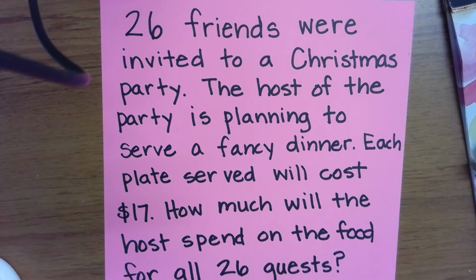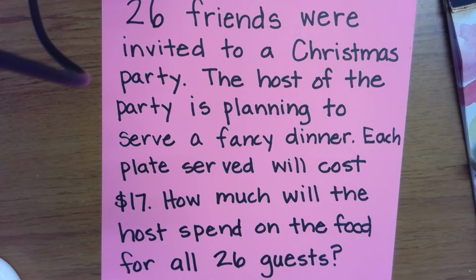Someone is hosting a very fancy Christmas party. 26 friends were invited to a Christmas party. The host of the party is planning to serve a fancy dinner. Each plate served will cost $17. How much will the host spend on the food for all 26 guests?